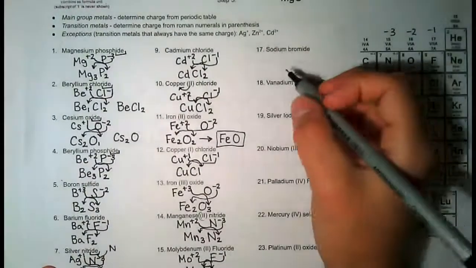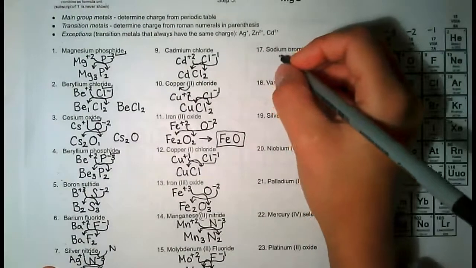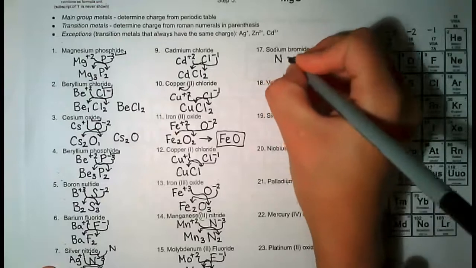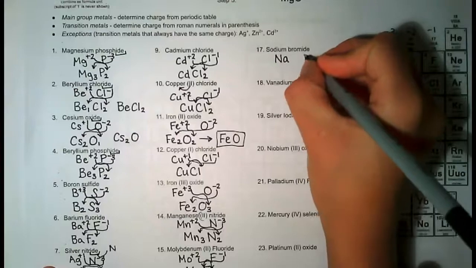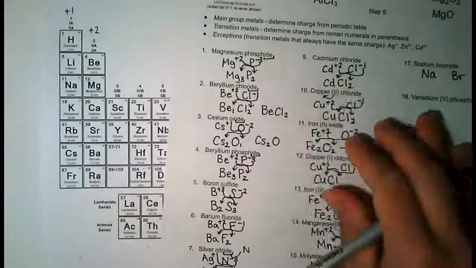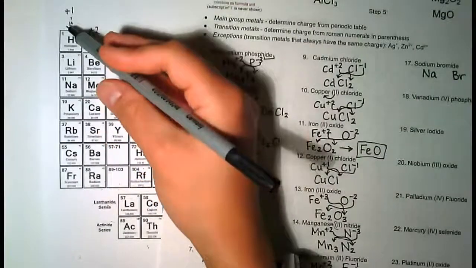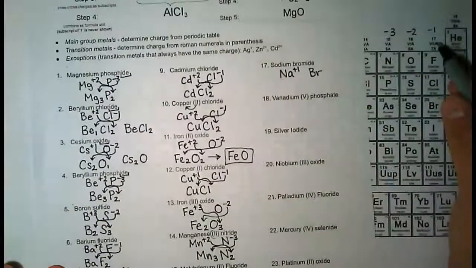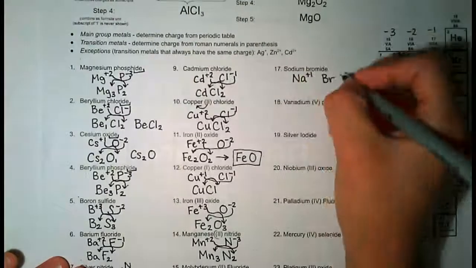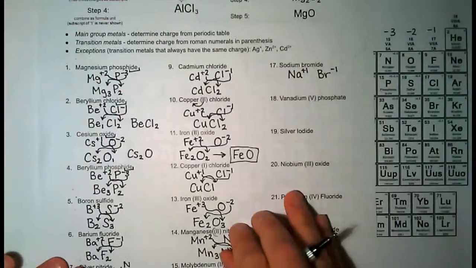Next we have sodium bromide. Sodium is another funny symbol. It's Na, but that's one that you should know. And then bromine is going to be Br. Sodium is in group 1, giving it a +1 oxidation state. And bromine is in group 17, which gives it a -1 oxidation state.